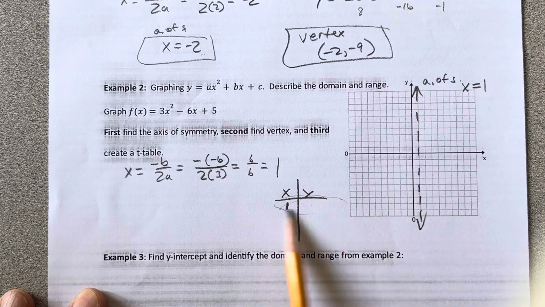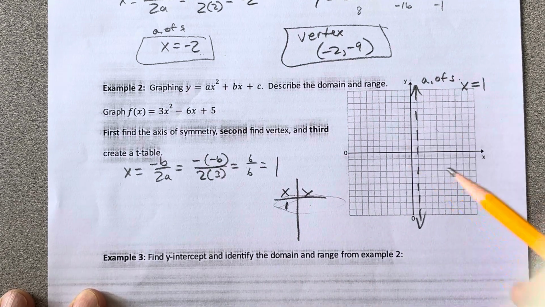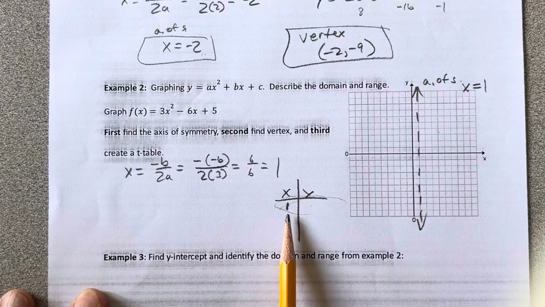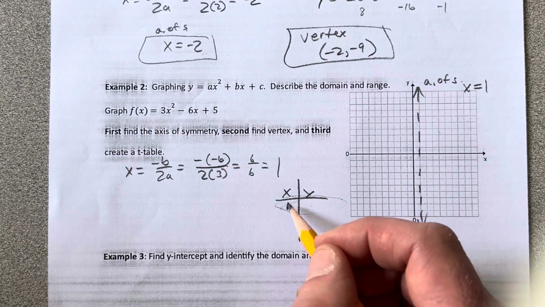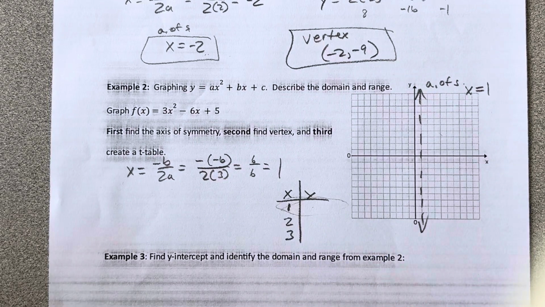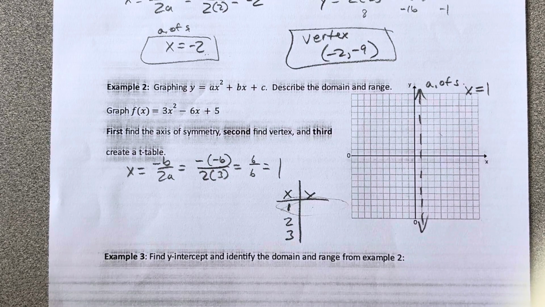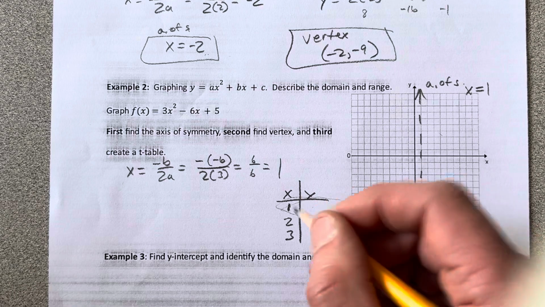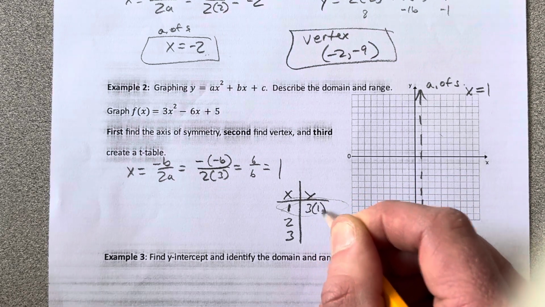That'll be your vertex. But then you'll need 2 more points to reflect over. So what are 2 x values that are close to 1? Well, we could do 2 and 3, which is what I'll do. But you could also go the other direction and do 0 and -1. They'll get you good values either way. Then you've got to substitute it in and figure out what each of these is.